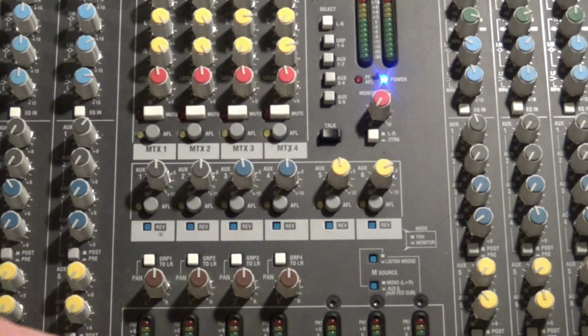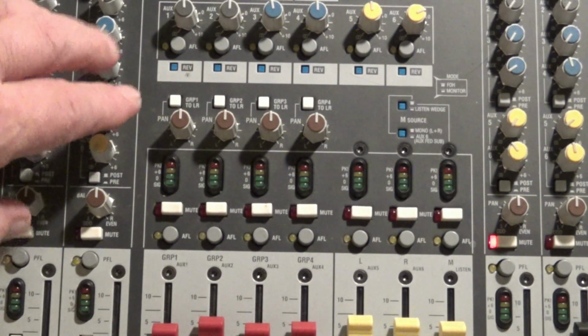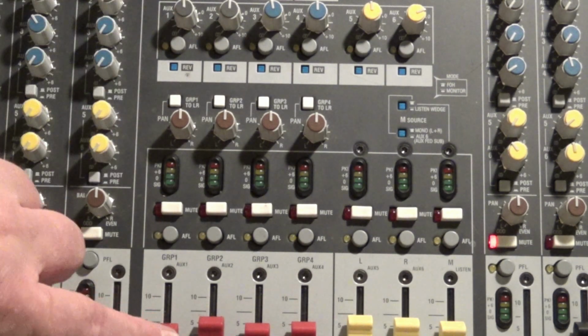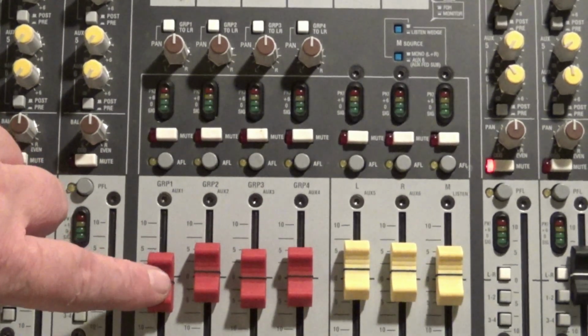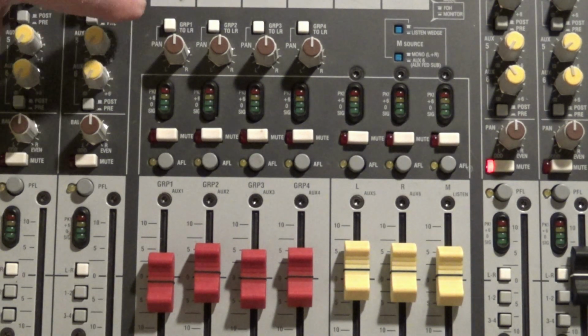Okay, let's move on down. Going down a little further here. Remember, we were talking about these buttons here, which are assigned the subs. Either you can go group 1 or to left and right.